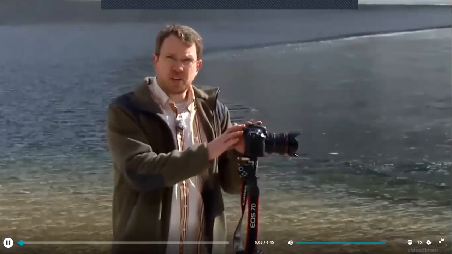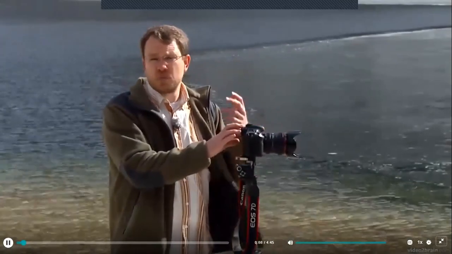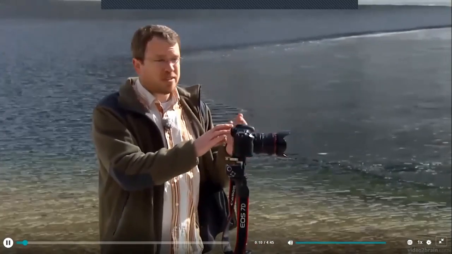Producing a proper exposure involves measuring the light in the scene you're going to photograph and then adjusting your camera settings based on that light in order to produce the best result possible. But sometimes the scene works against you in this respect.